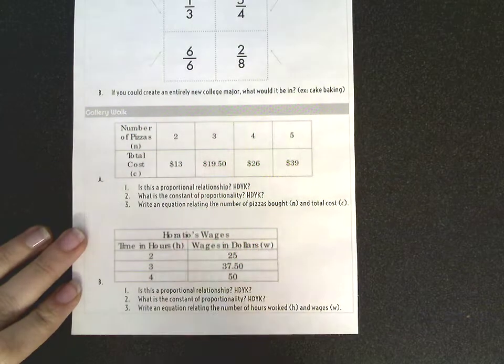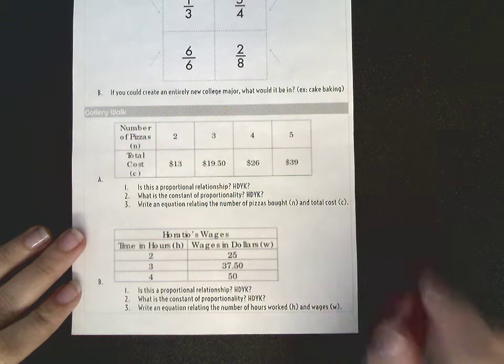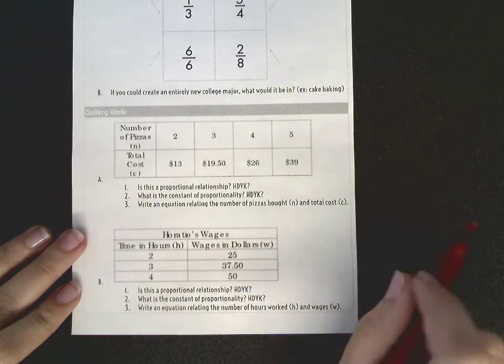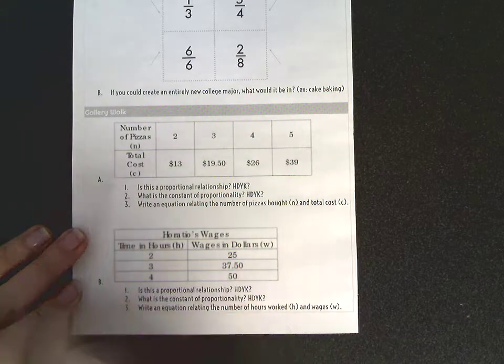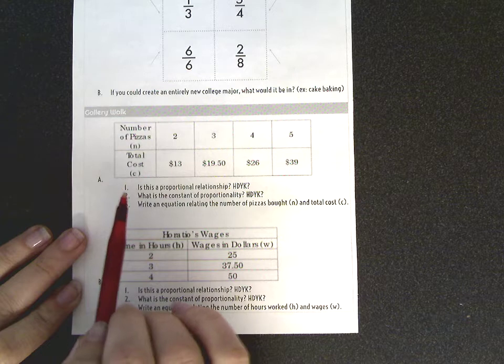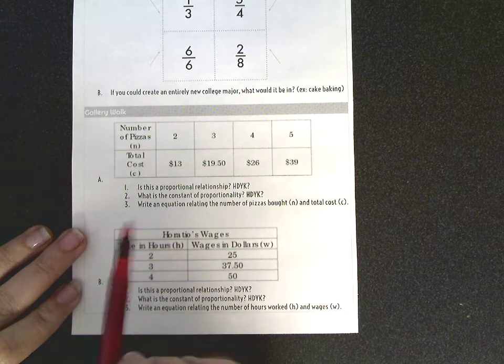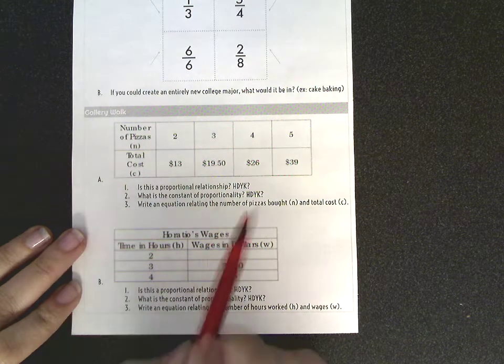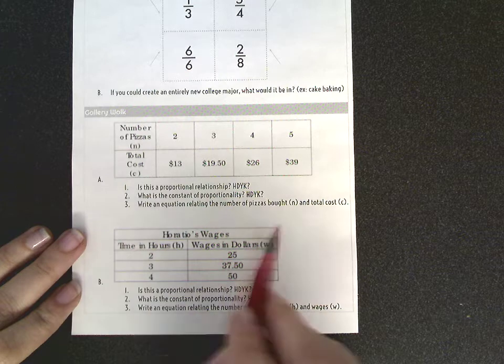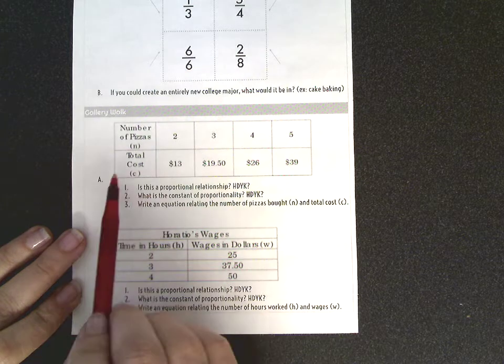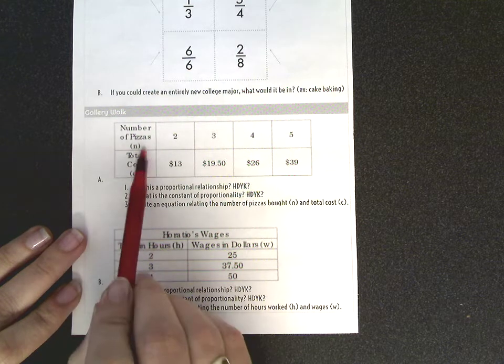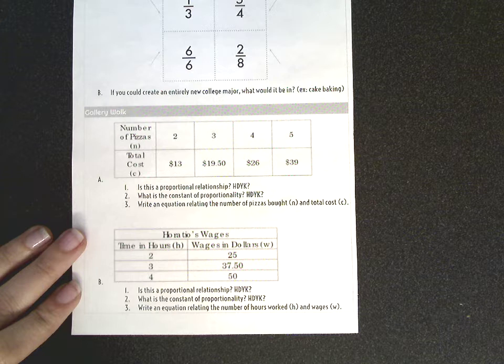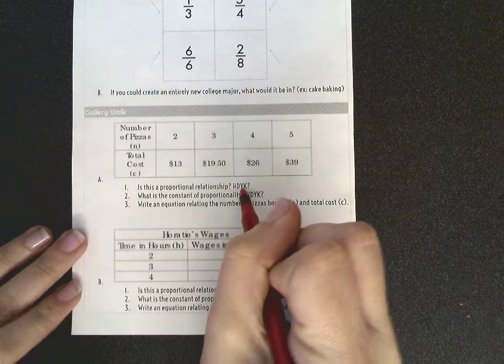So I'm going to run through A, B, C, and D just so that you have an overview of how that went for people today. First, I am asking the same questions for each. Is it a proportional relationship? How do you know? If it is, what is the constant of proportionality? How do you know? And then what is an equation that you could use to represent the variables and how they are related to each other in general?